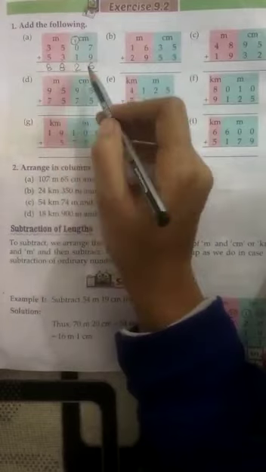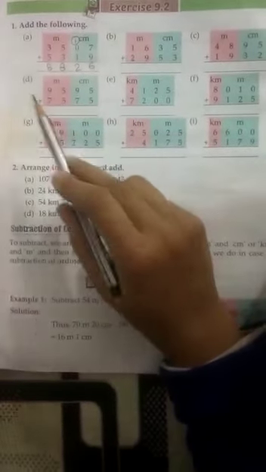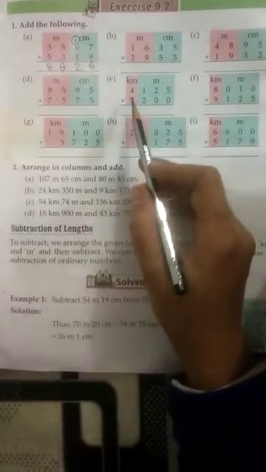So this is an ordinary addition. Just some simple addition, like that only you have to do. So the answer is 88 meter 26 centimeter. Likewise you will try B, C and D part yourself. Let's come to E part.